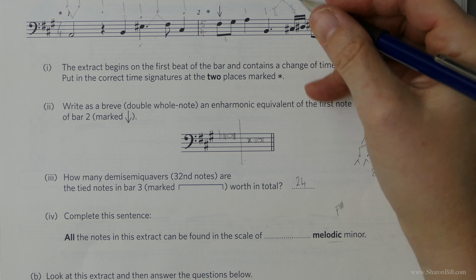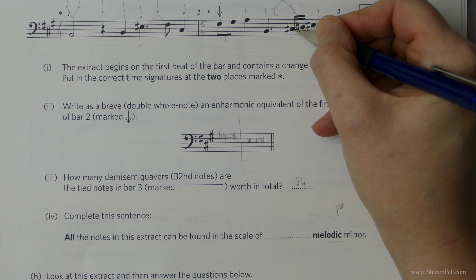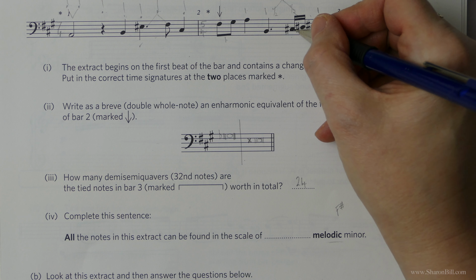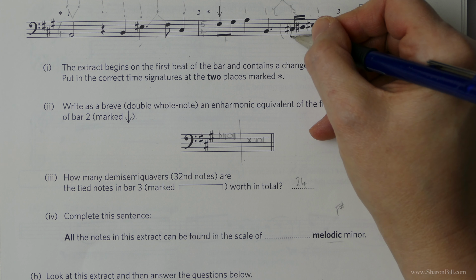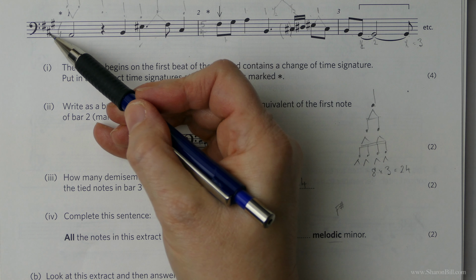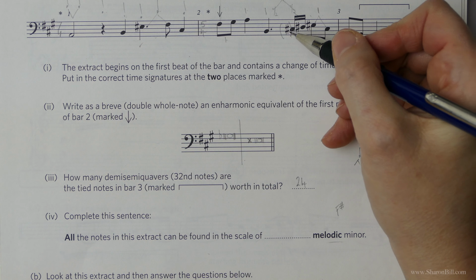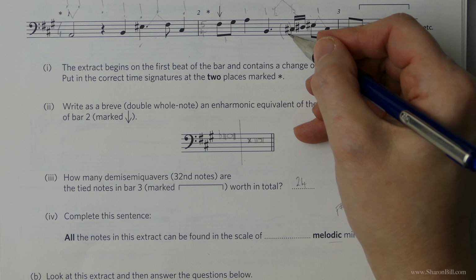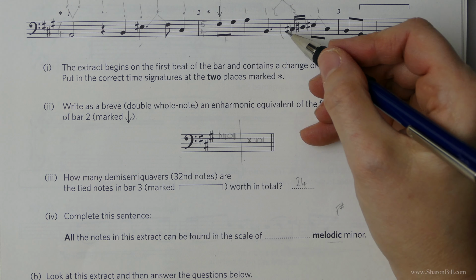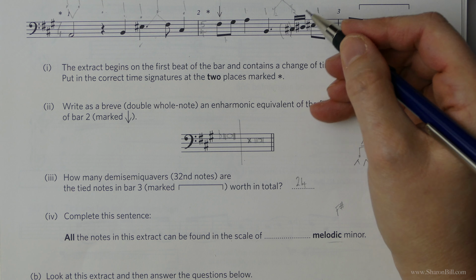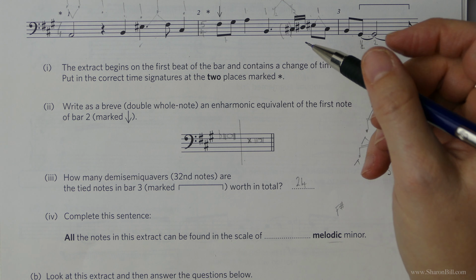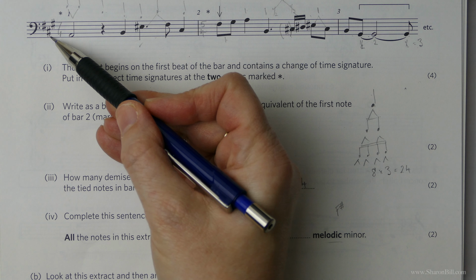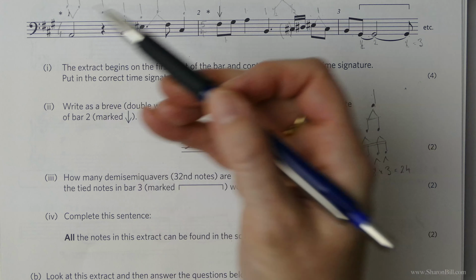We have a C sharp. Now this is a little bit of a red herring because that C sharp is kind of redundant. It's already accounted for in the key signature, so that's not really doing any special duty. So don't get thrown by that. That's already dealt with there. We can ignore that because we've already taken that into consideration with our key signature.